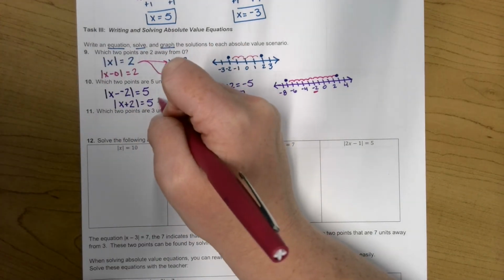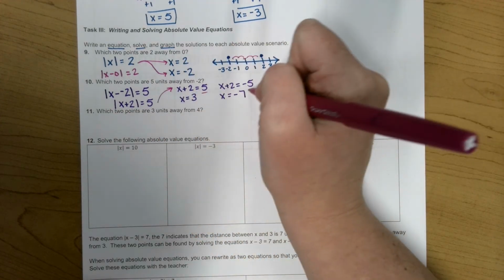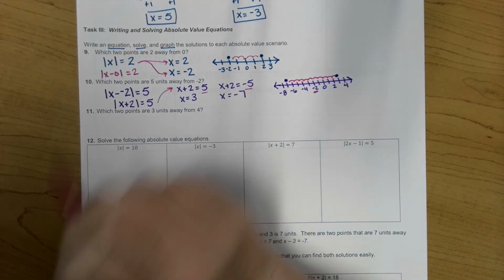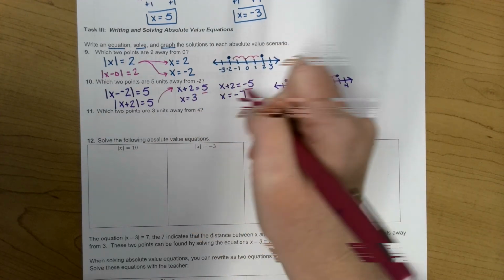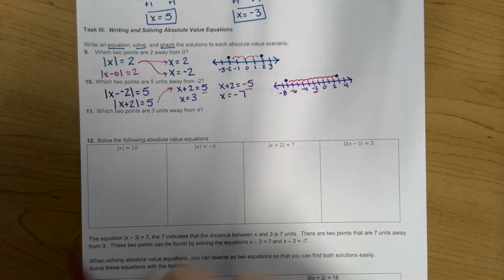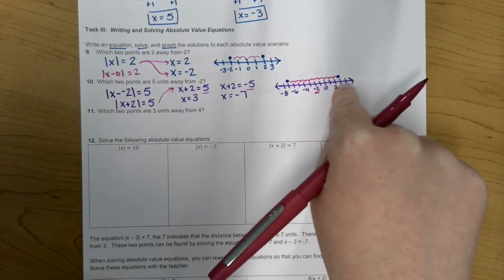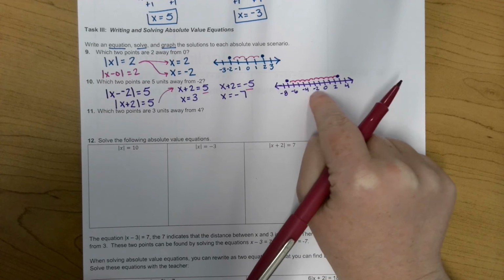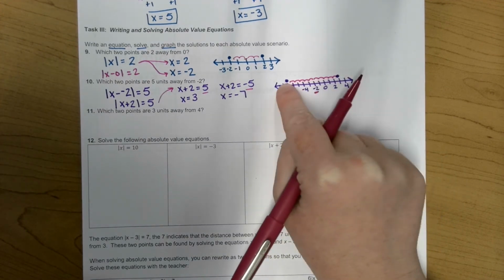And then I split that into 2 equations: x plus 2 equals 5, and x plus 2 equals negative 5. Subtract 2 from each side, I'm left with x equals 3 and x equals negative 7. So when I plot that, I plotted a point at -7 and at +3, and then I put a line at -2 and counted, and that would be 5 units away from each.